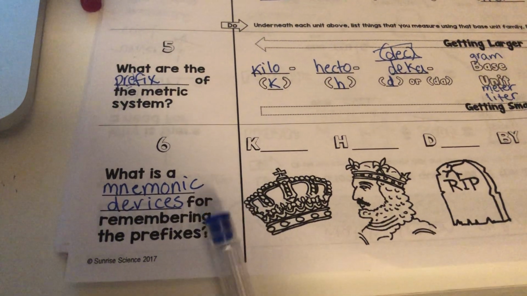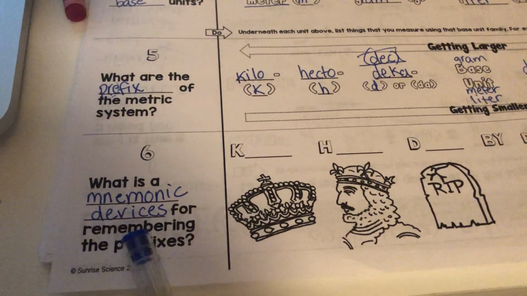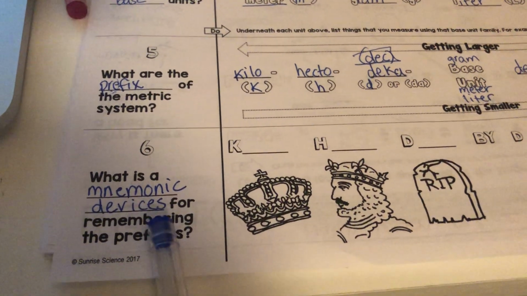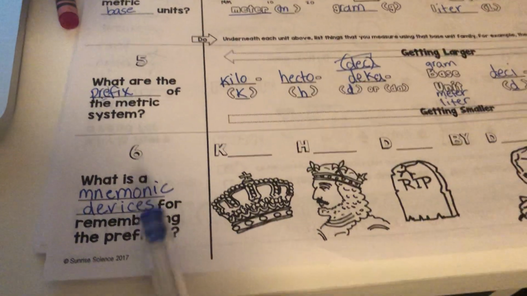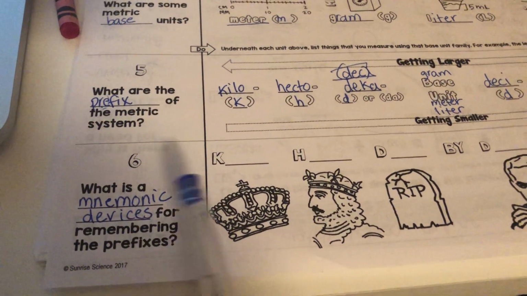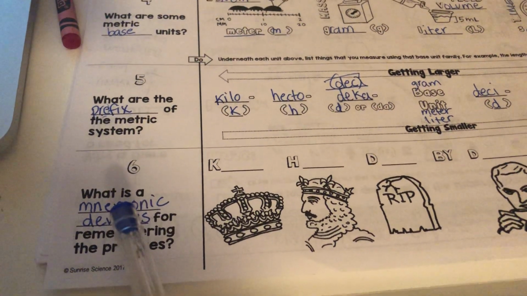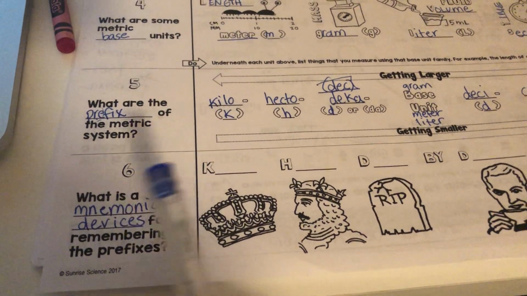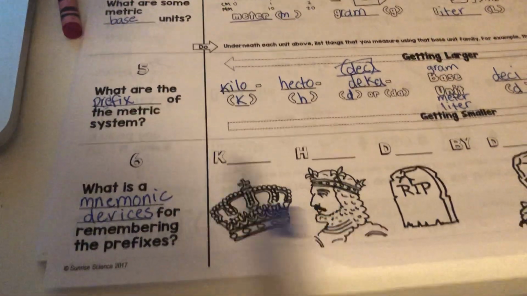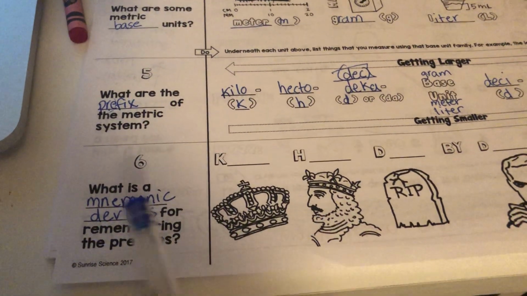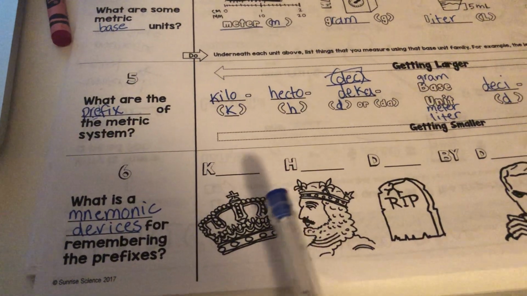PEMDAS, please excuse my dear Aunt Sally. A mnemonic device helps you memorize a certain kind of thing. Like my very energetic mother just served us nine pizzas: Mercury, Venus, Earth, Mars, and so on. So, a mnemonic device is a way to remember what something stands for.